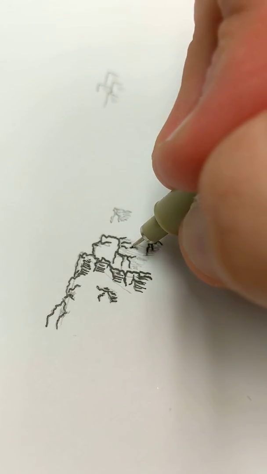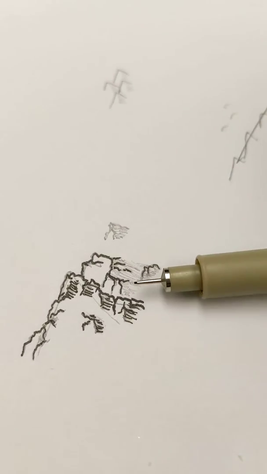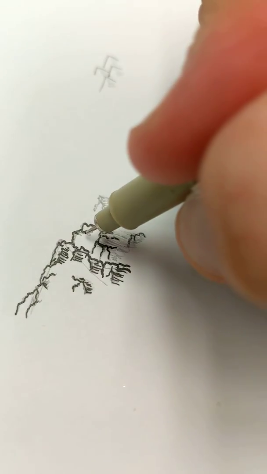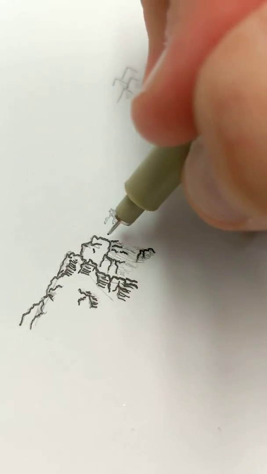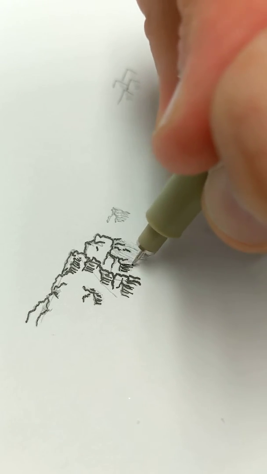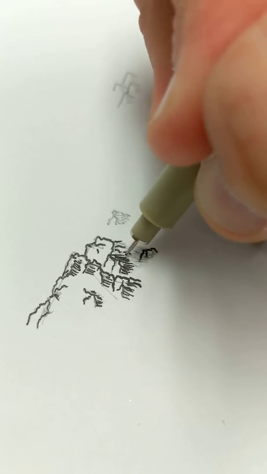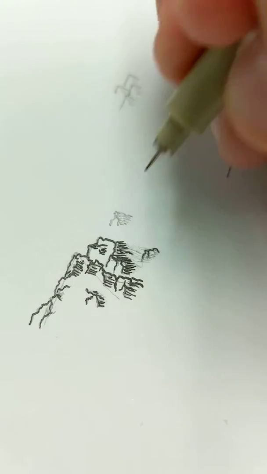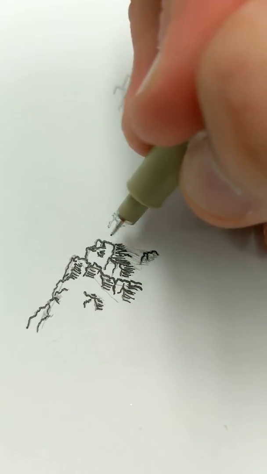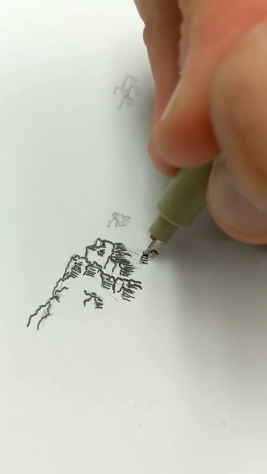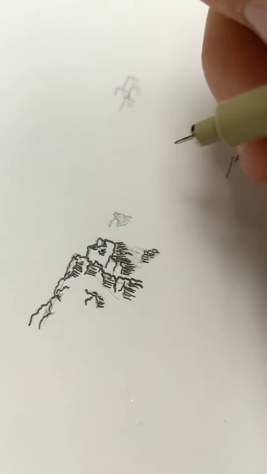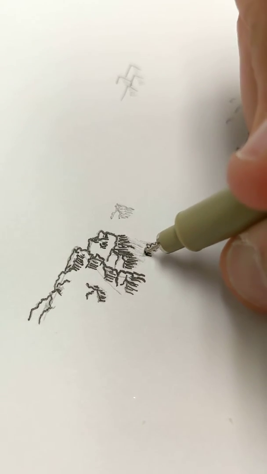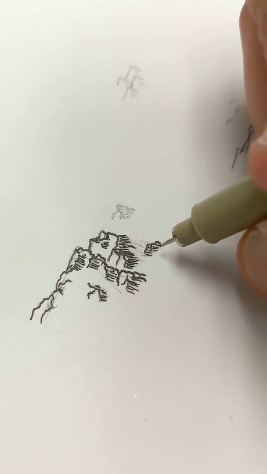Now, the advantage to having these micron pens is just because of how thin they are. You can really get in there. This is a 005. This is, I think, one of the smaller ones you can get. I don't know. I'm not a professional artist. I just like to draw things. So you can really get in there with some of the details.